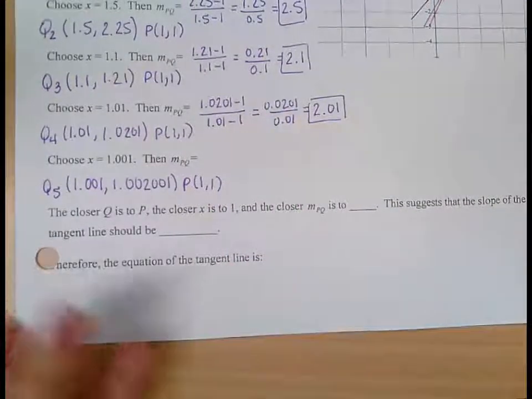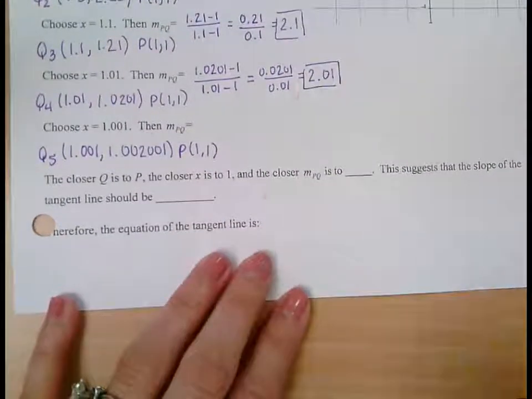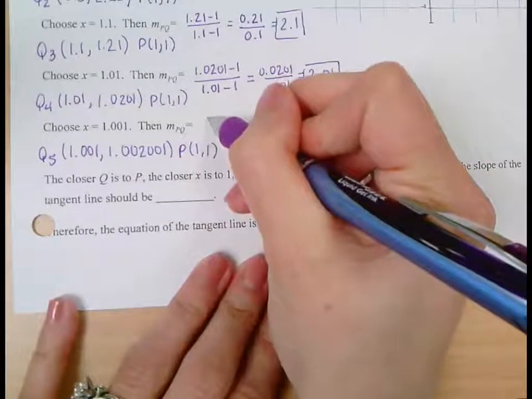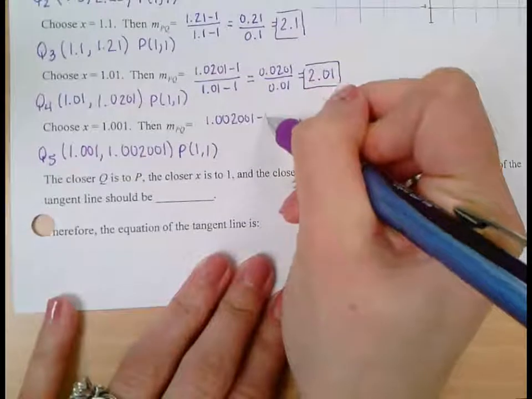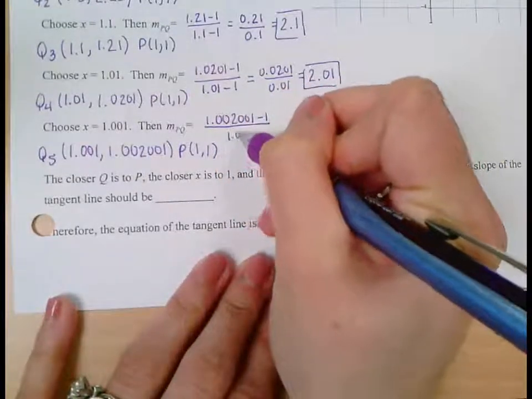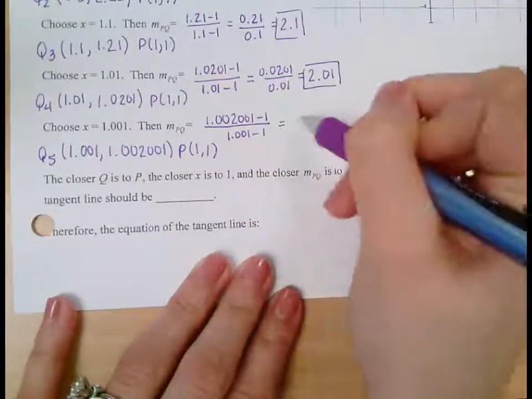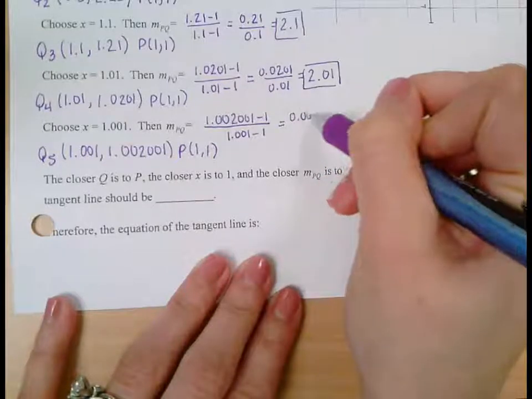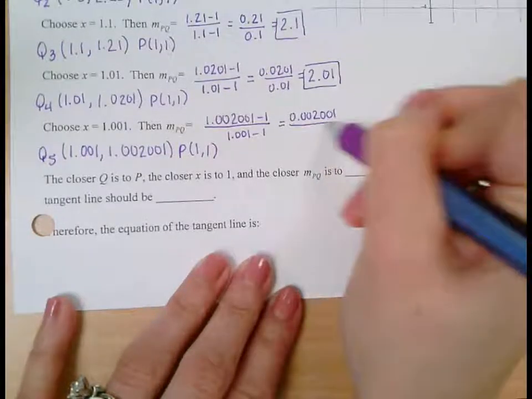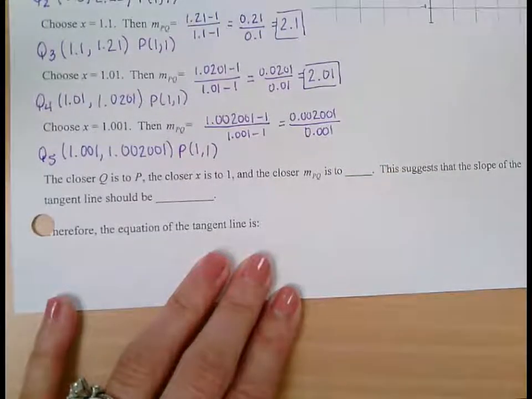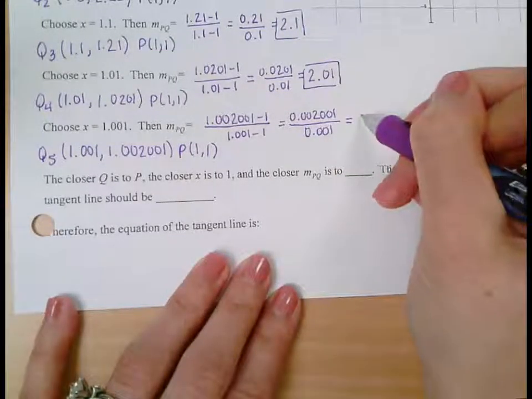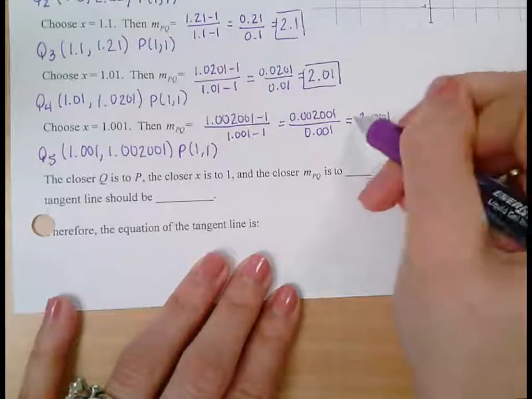So last slope to calculate, you might already be getting this idea, change in y over change in x, 1.002001 minus 1 over 1.001 minus 1. So that's 0.002001 over 0.001, which is 2.001 for the slope.